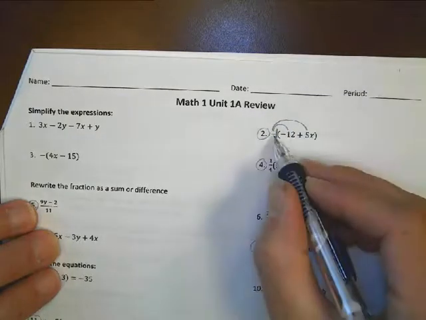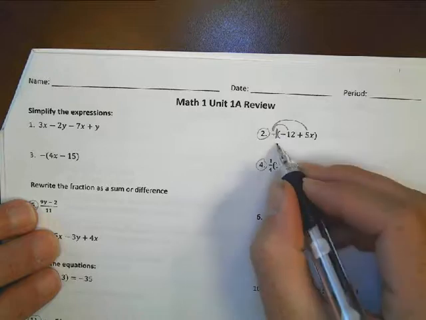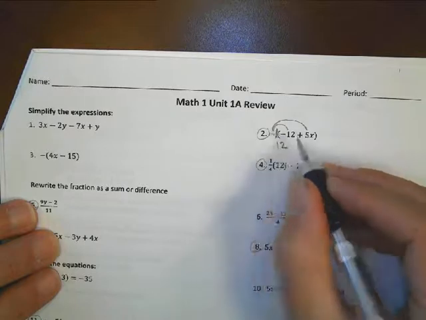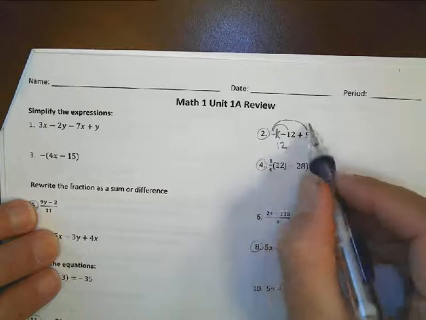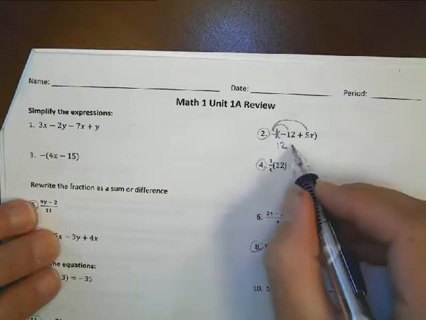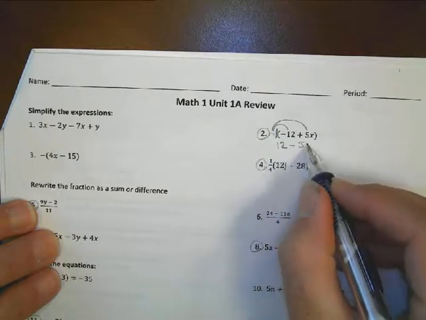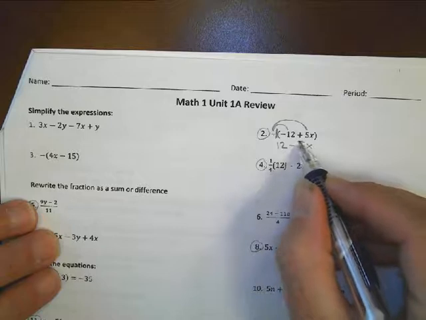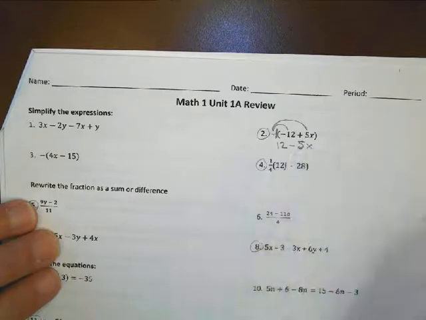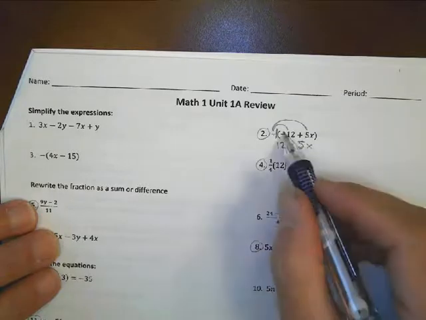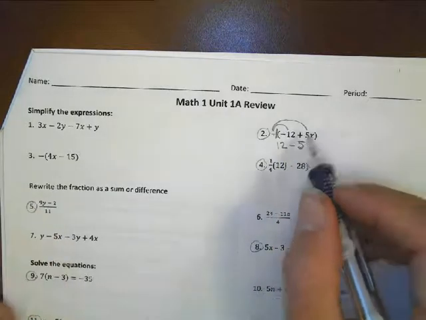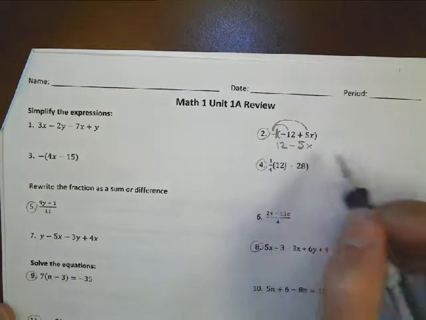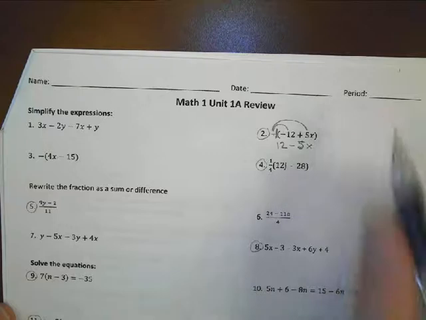So negative 1 times a negative 12 becomes just a positive 12, and a negative 1 times a positive 5x becomes a negative 5x. So the way we simplify that is just like that. There's nothing else to do. Basically, we're just changing the numbers inside from negative to positive and positive from negative to negative. So 12 minus 5x there.